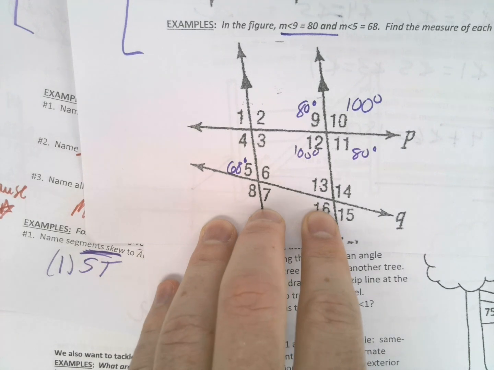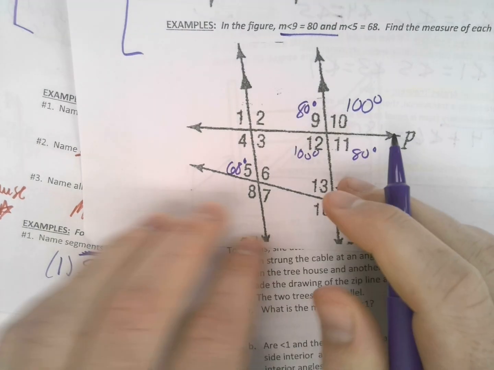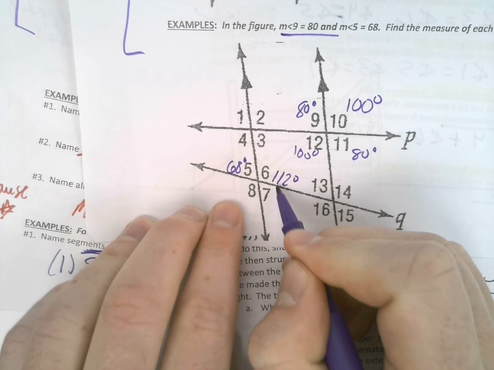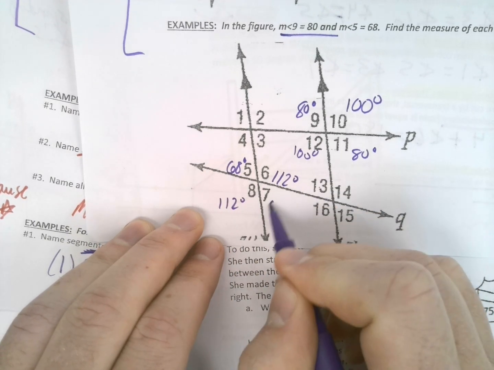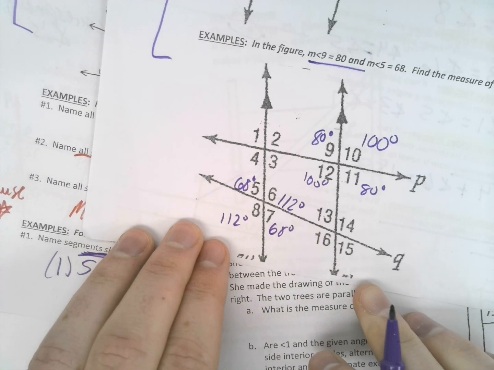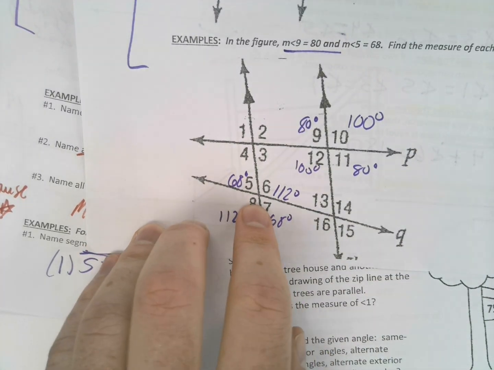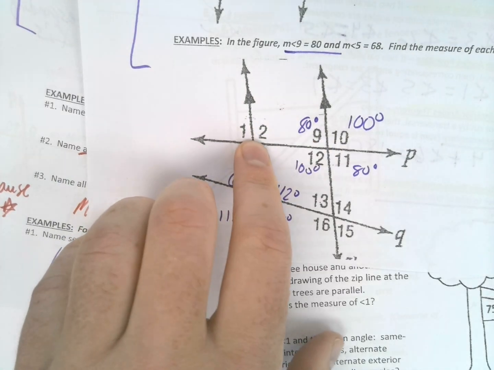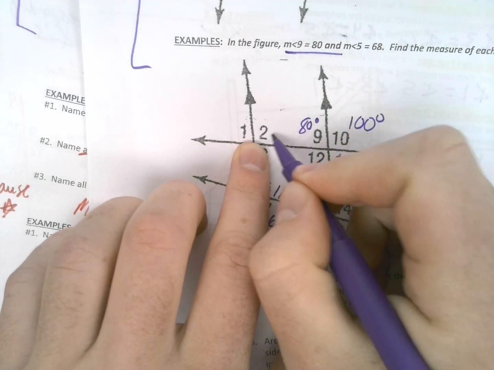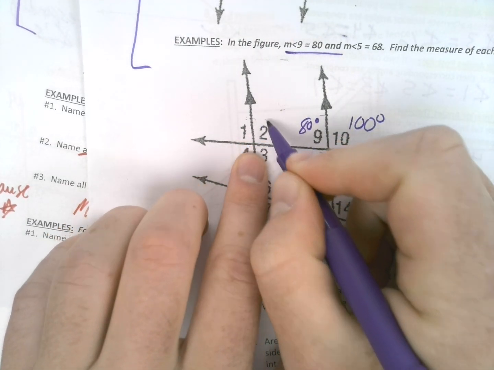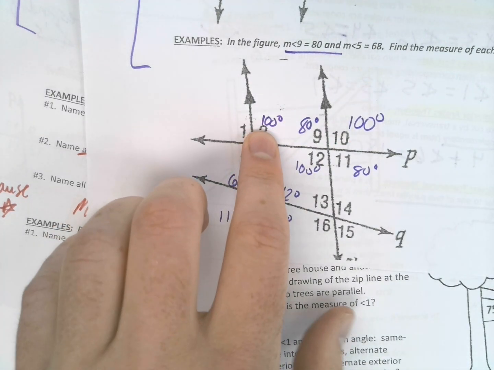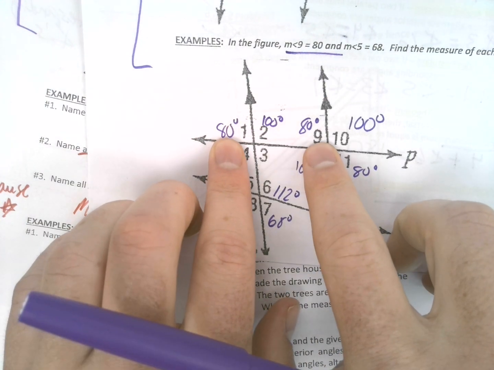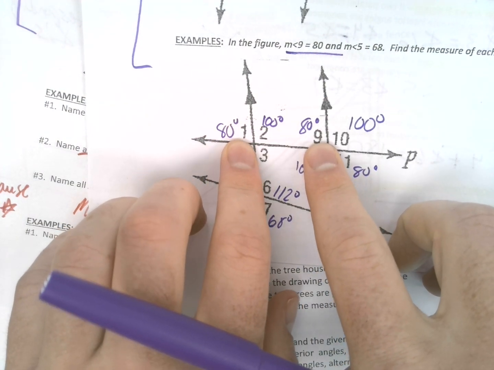How about this cluster down here? Can we literally do the exact same thing? If that's 68 degrees, what's that going to make angle 6? 112. And again, vertical angles, that's 112. That's 68. And you can kind of see how things would spread here. If that's 80, and angle 2, these are same side interior, what does that mean angle 2 is going to be? What adds up with 80 to be 180 degrees? Hundo. Yeah. And if that's a hundo, what's that going to mean for angle 1? 80. Also, aren't angle 1 and angle 9 corresponding angles? Yep, so those are going to be the same thing.